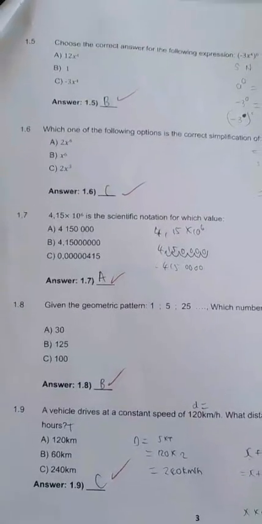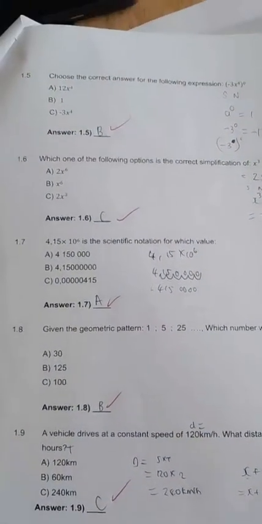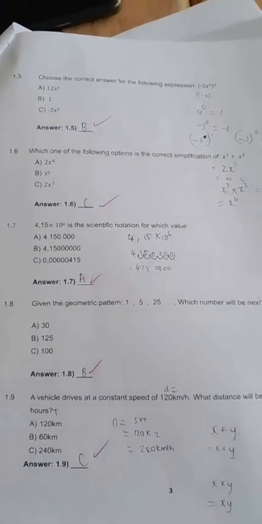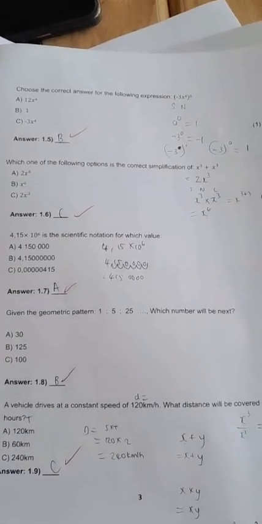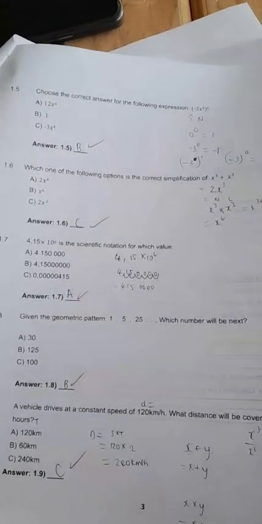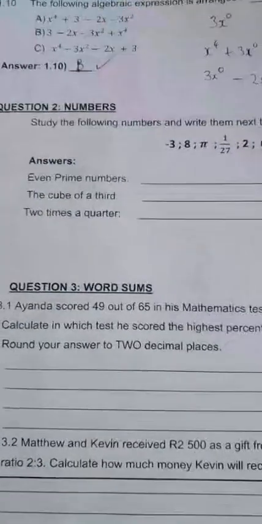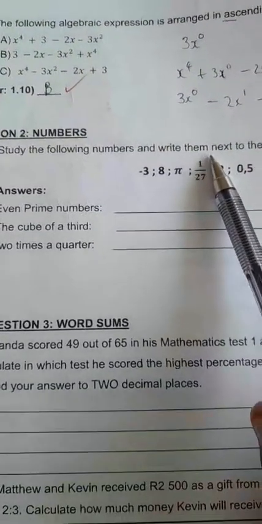Okay, and then last but not least, these are the questions for 1.5 to 1.9. I will be posting the paper up on the page after I'm done, because this is this year's 2024 grade 8 paper that was written in the Nelson Mandela district. Okay, let's go on. You just want answers.